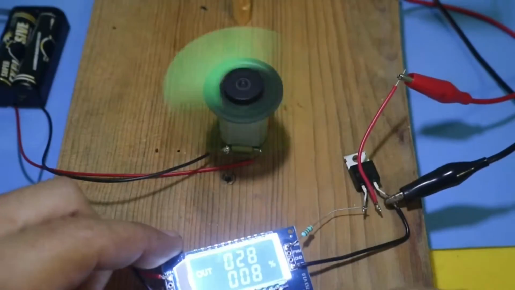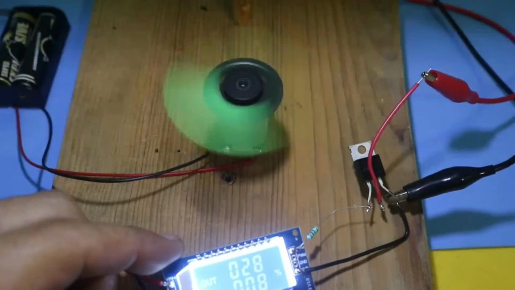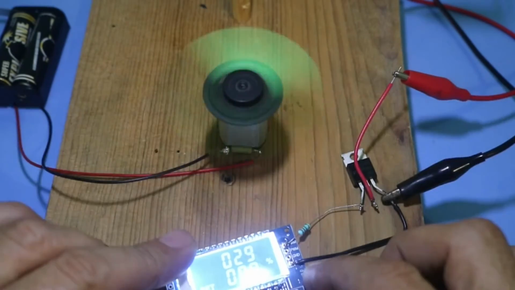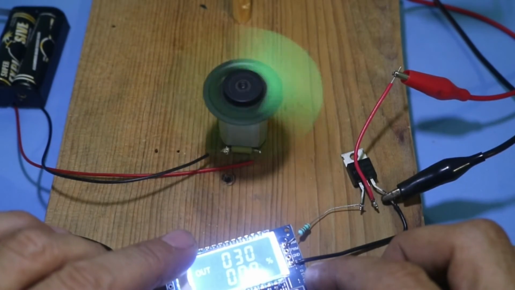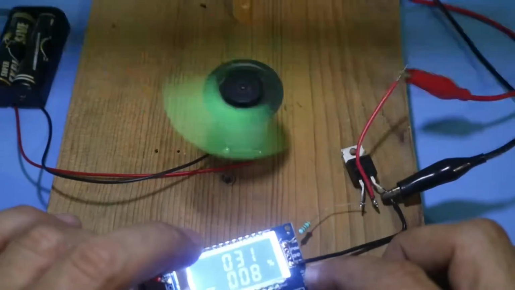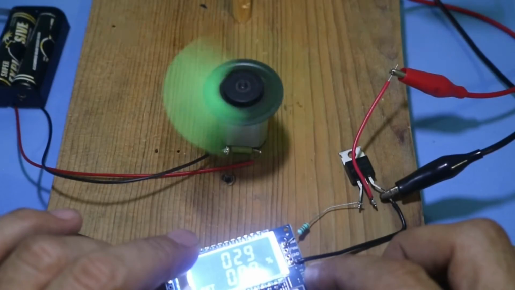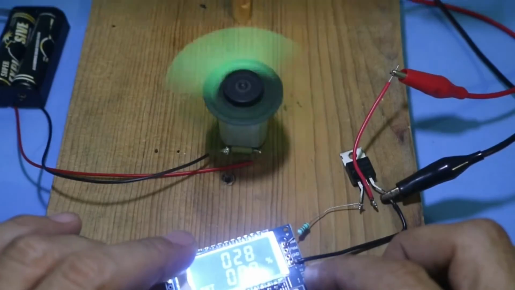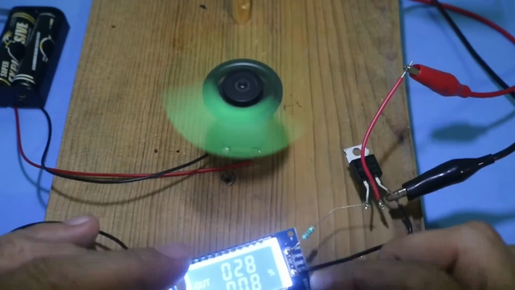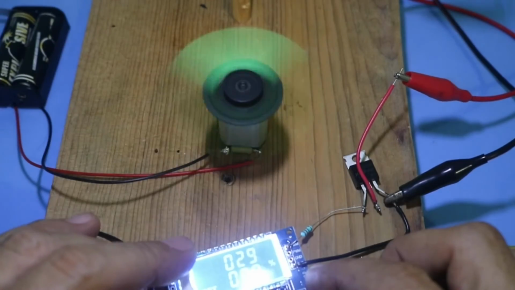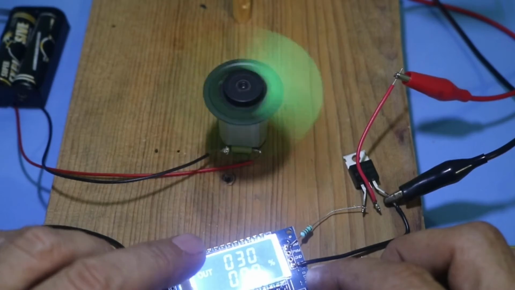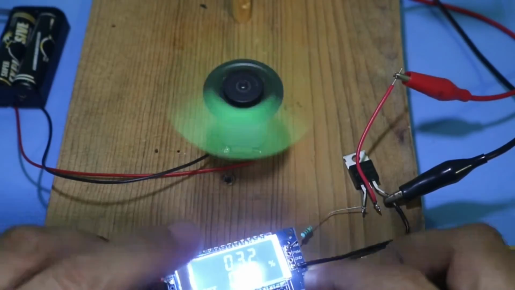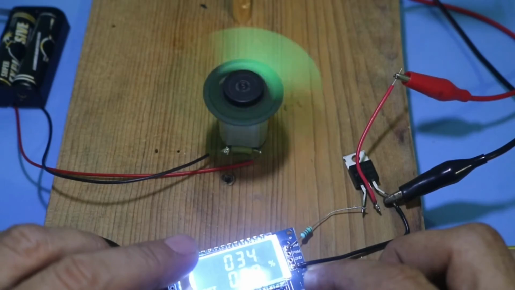The frequency is now 28 Hz, and let's increase the frequency and try to stop the movement. There it is. Around 29 Hz. Let's increase the frequency even more. This happens when the frequency is a multiple of the frequency of rotation of the motor.